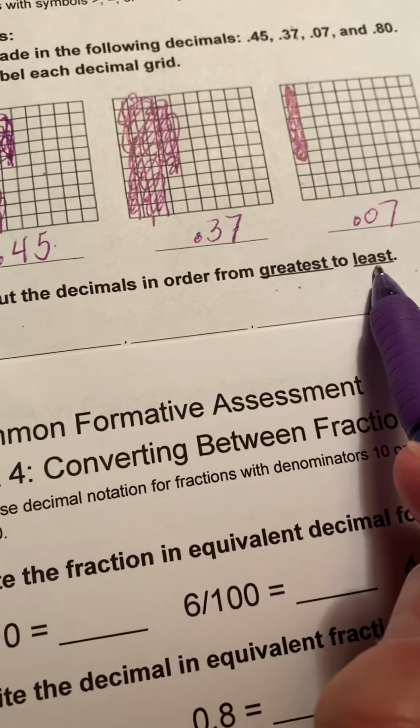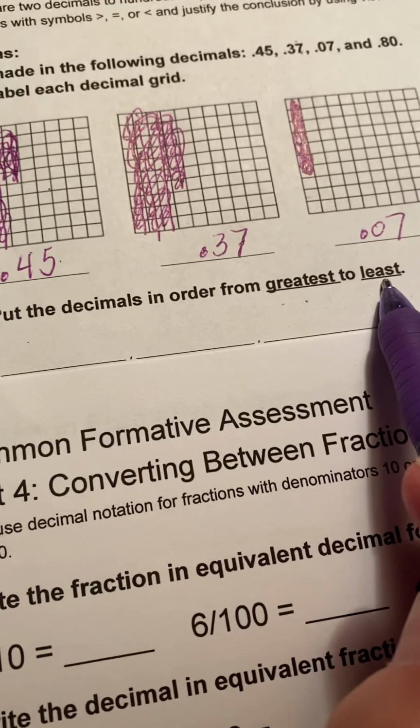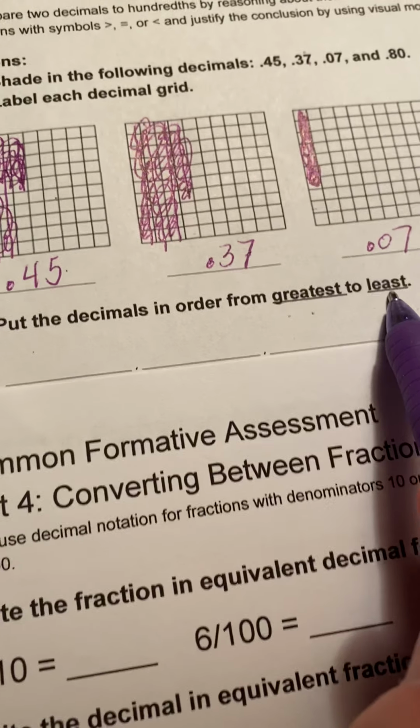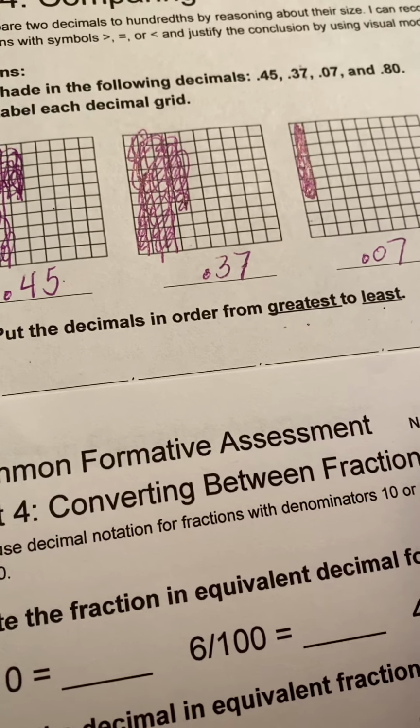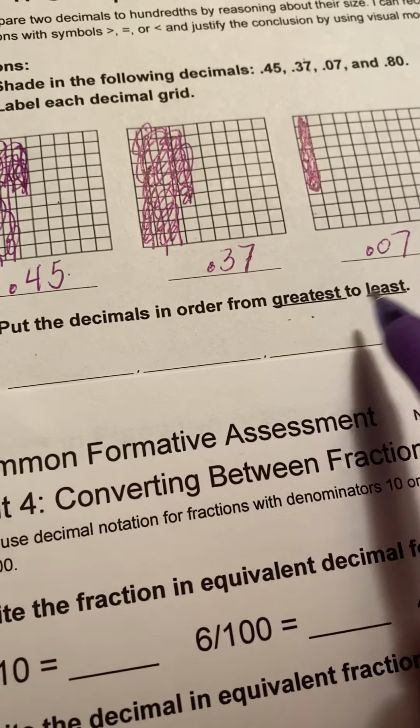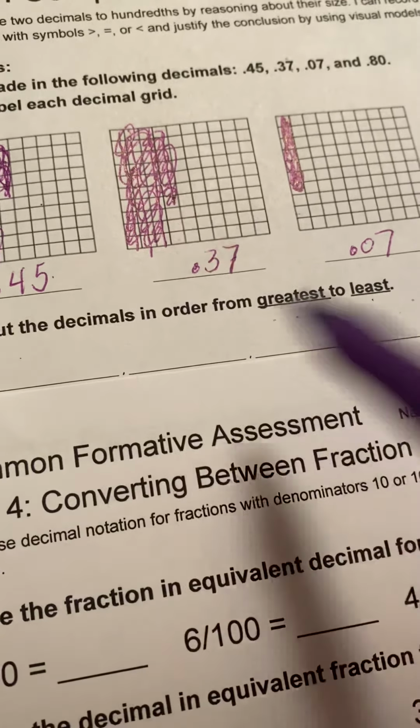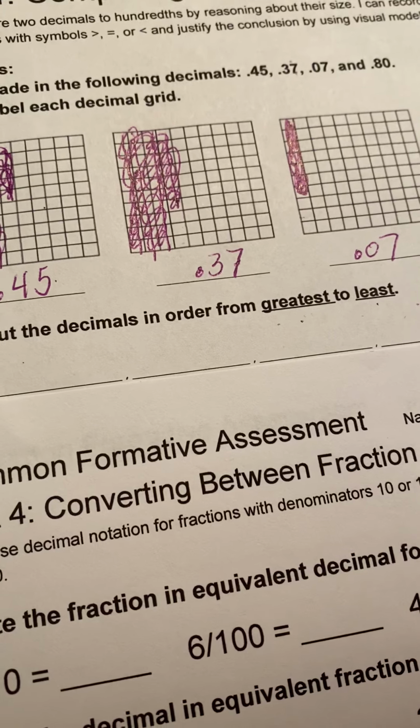Least should be the last. Almost every single one of you did least to greatest because that's what most problems in math have you do. They go from least to greatest. This one, if you didn't read, you're going to have 4 check marks here for getting this wrong.